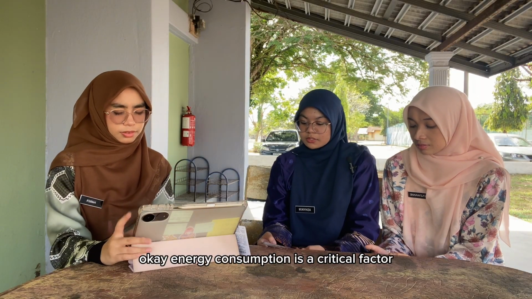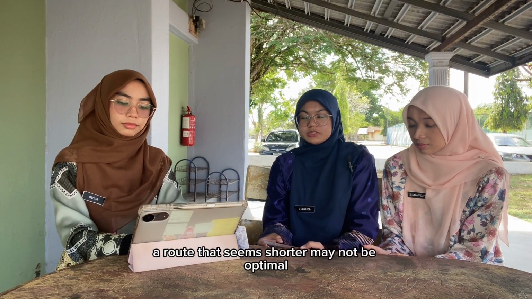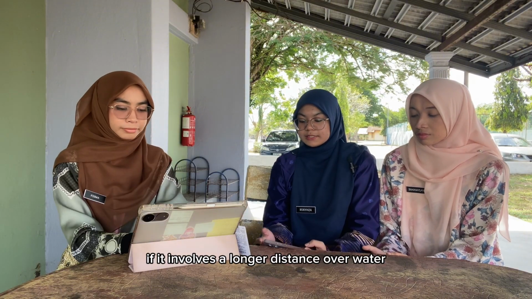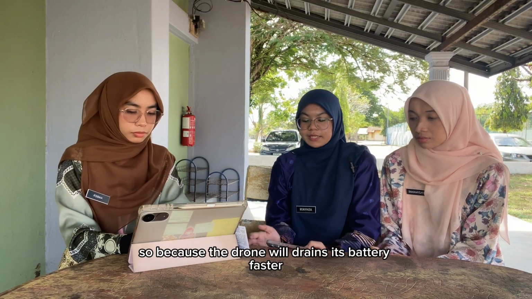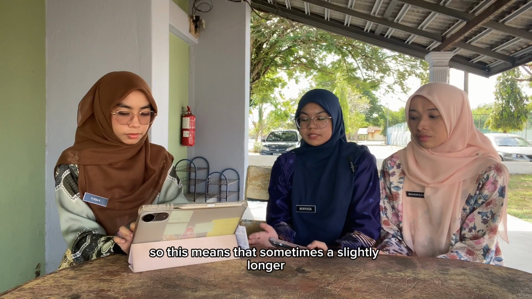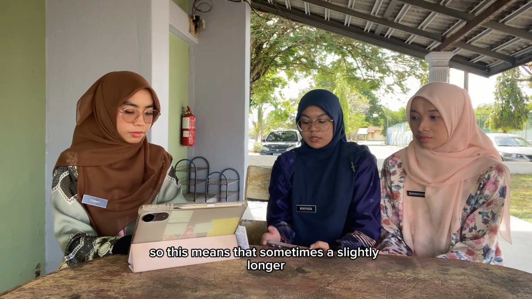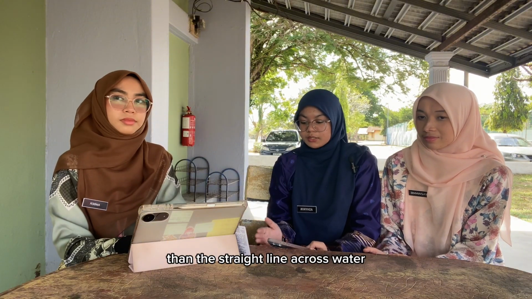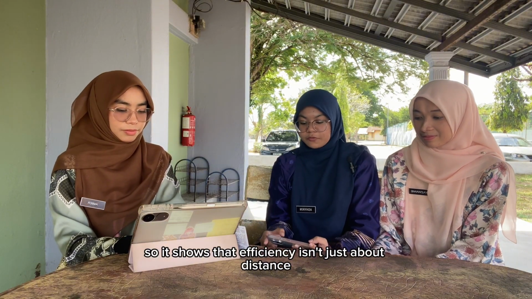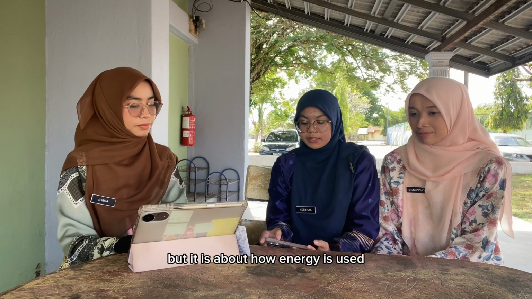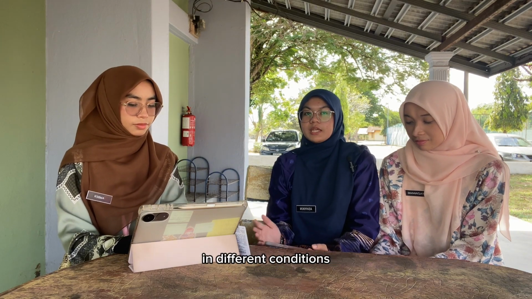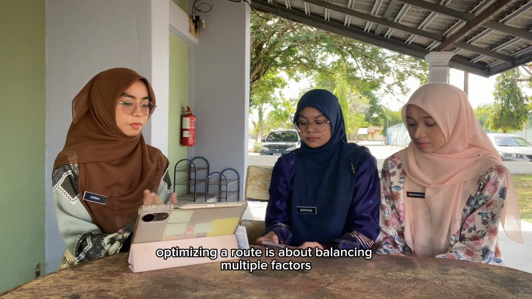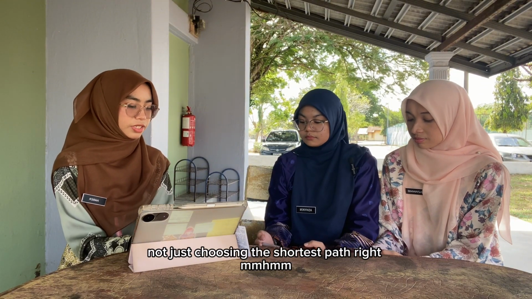Okay, energy consumption is a critical factor. A route that seems shorter may not be optimal if it involves a longer distance over water, because the drone will drain its battery faster. So this means that sometimes a slightly longer path over land could save more battery than the straight line across water. So it shows that efficiency isn't just about distance, but it is about how energy is used in different conditions. Okay, optimizing a route is about balancing multiple factors, not just choosing the shortest path, right?